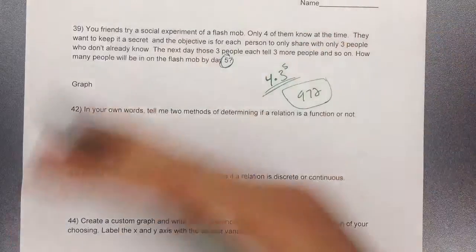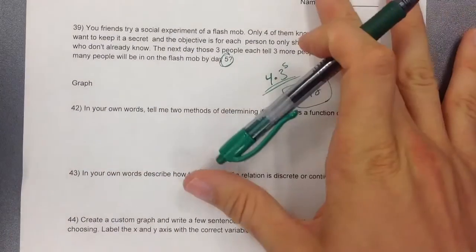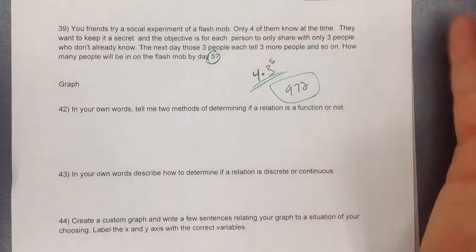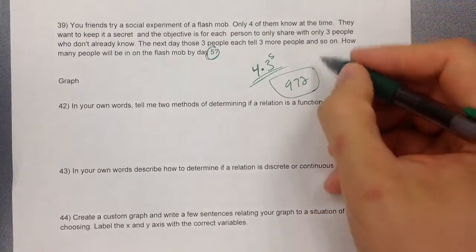Day 5, you're going to tell 3 people on the first day. That's 12. 3 people the next day, 36. 3 people the next day, 108. 3 people the next day, 324. Whatever.